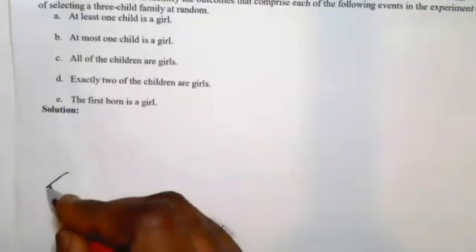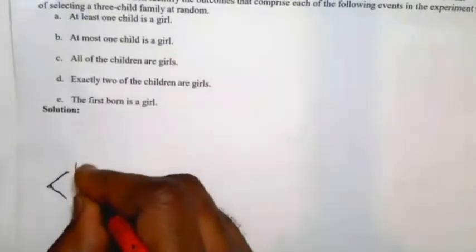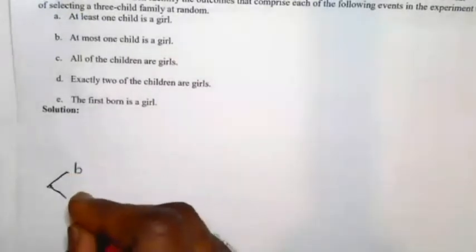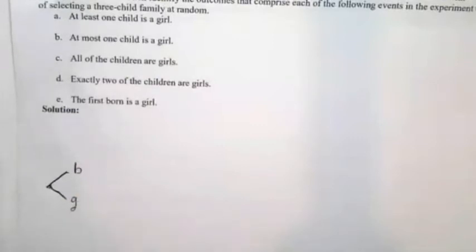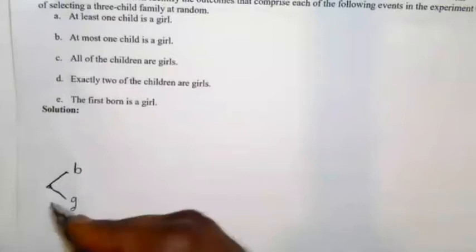So let's start. The first birth order can be a boy, or it could be a girl. You have a boy or a girl. Now, what is the second birth order?